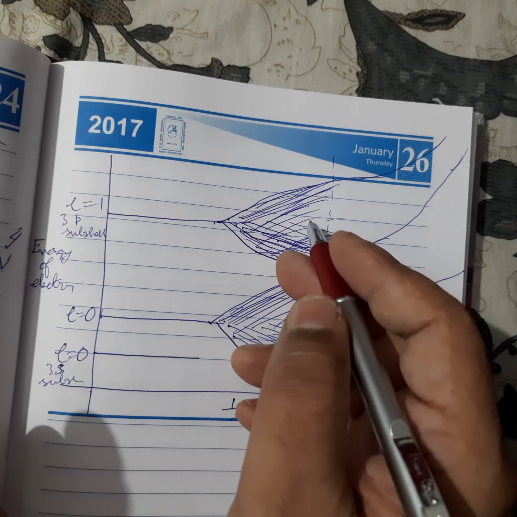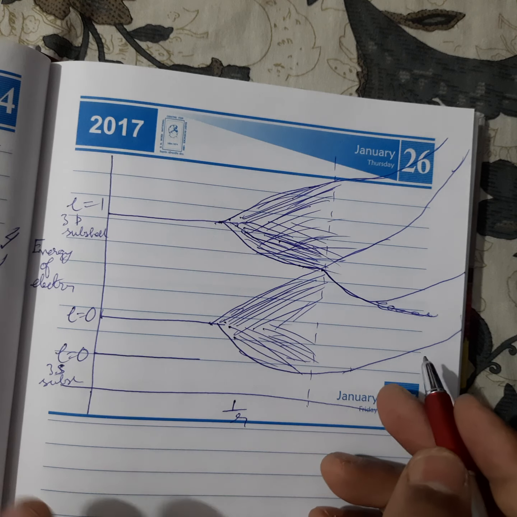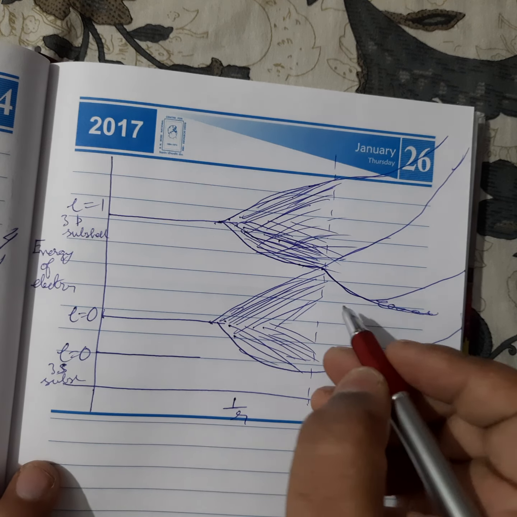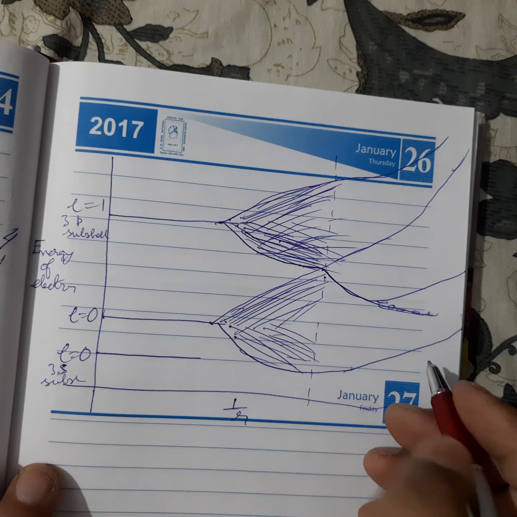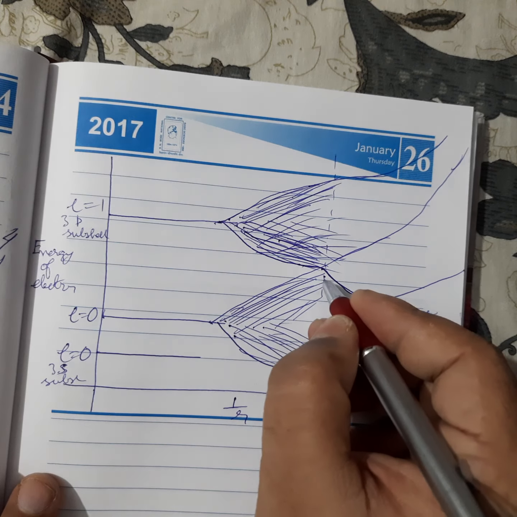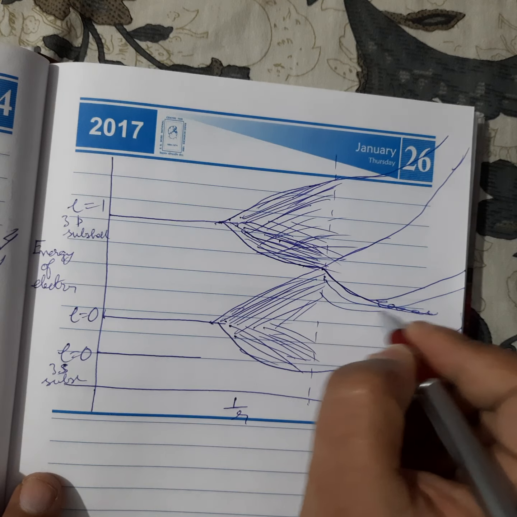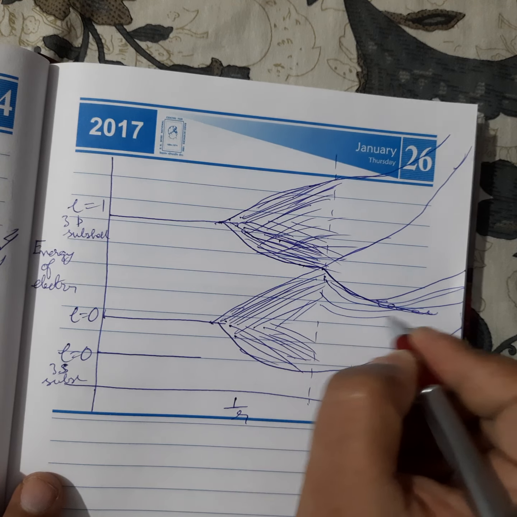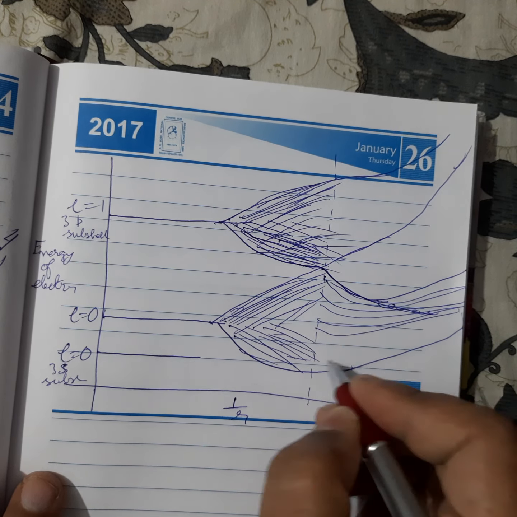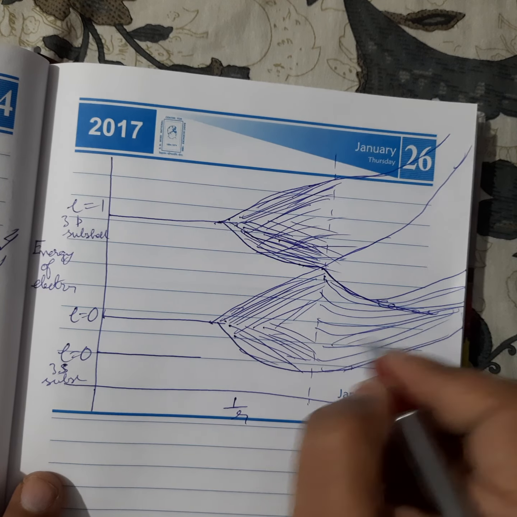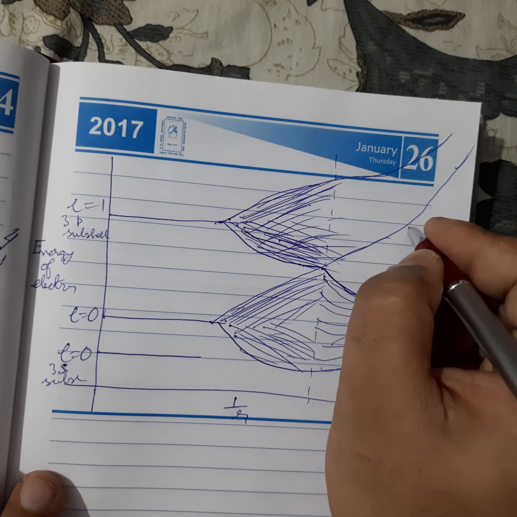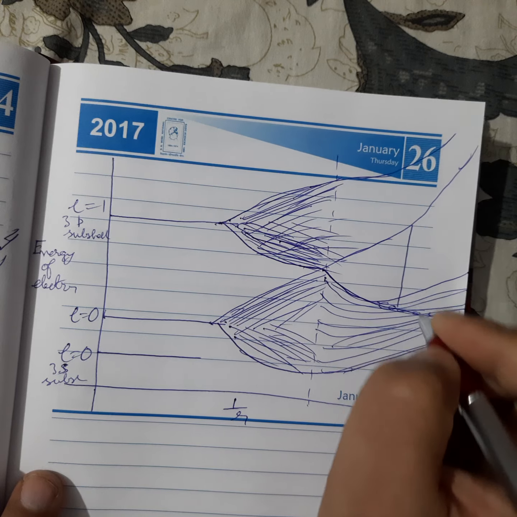So everyone will come into the lower energy level. It is a kind of hybridization. So this will be the filled energy level, and this one will be empty.